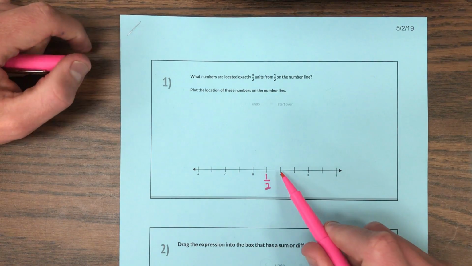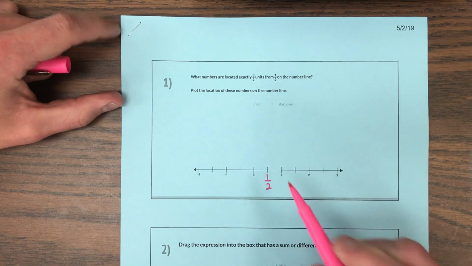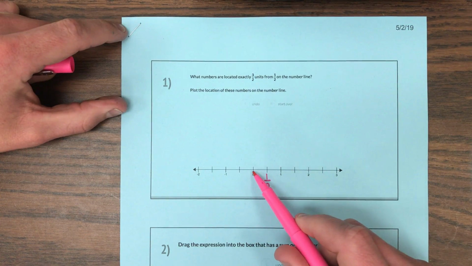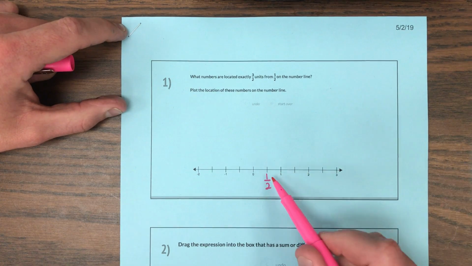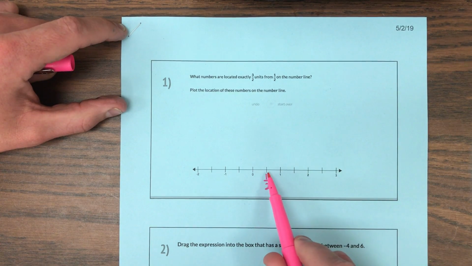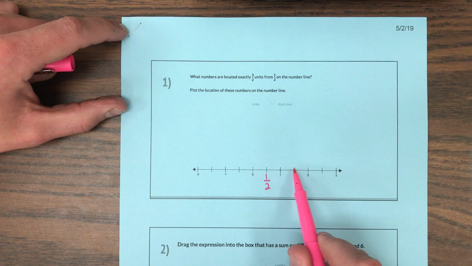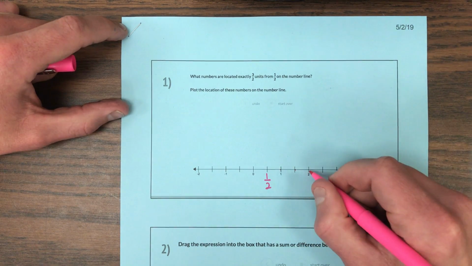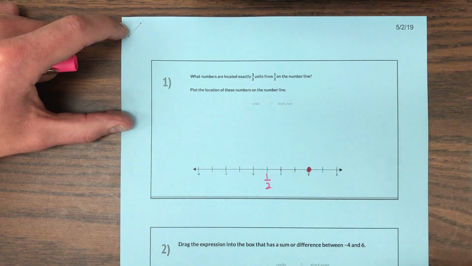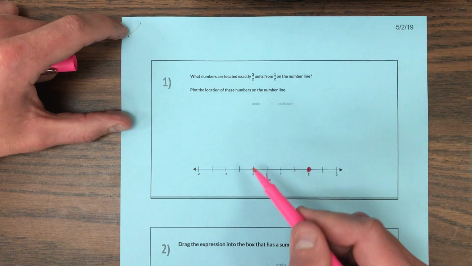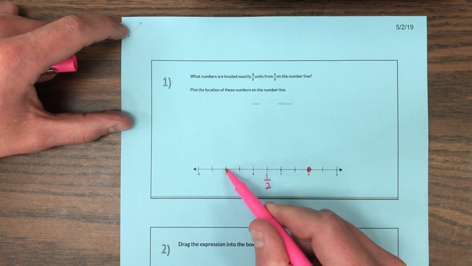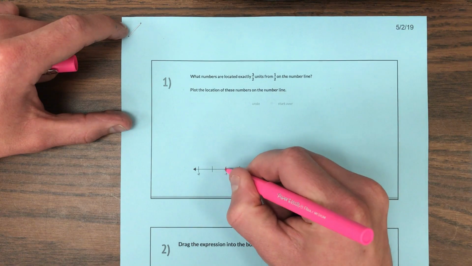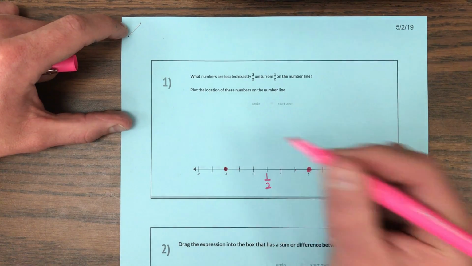And each mark they've made here is a half, because you could tell because it goes 0 to 1, and there's a half in the middle, 1 to 2, and there's a half in the middle. So just count 3/2 or 3 marks to the right. 1, 2, 3. So I would select 2 if I were clicking this on the computer. And then let me count 3/2 to the left. So 1, 2, 3. So I would also click -1 if I were on the computer.